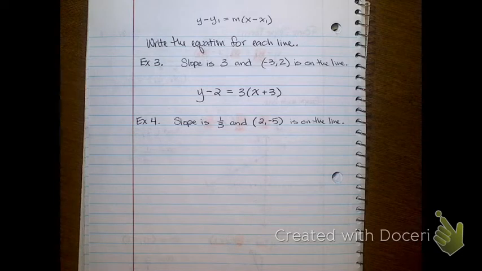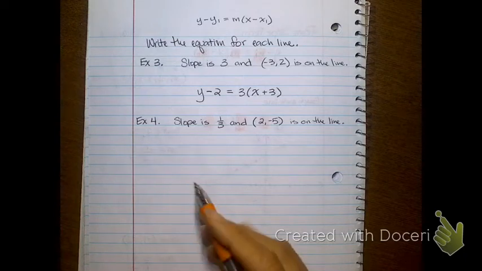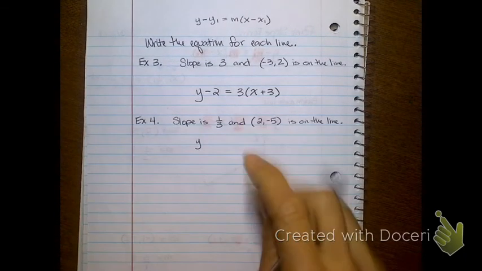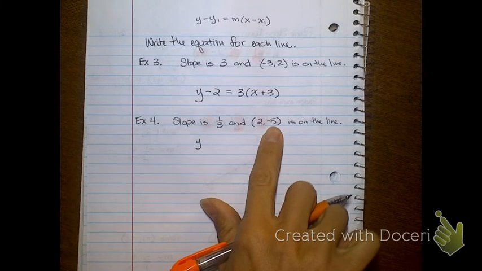Okay, share really quickly with your neighbors what you got. Okay, can we check if you guys got it right? So I'm going to start with y. And what's the opposite of the y value?